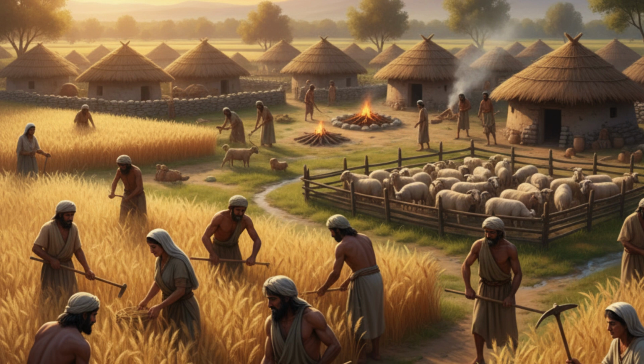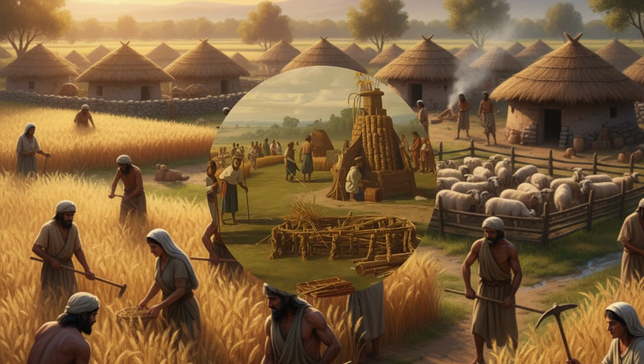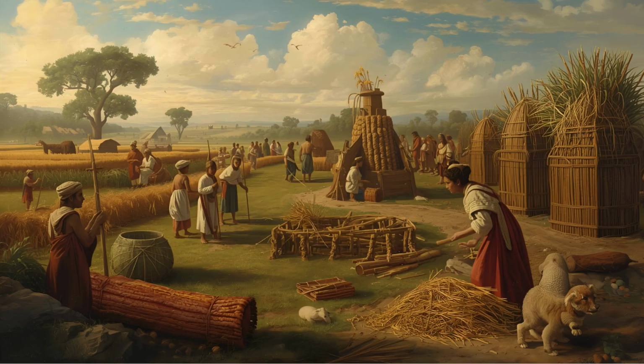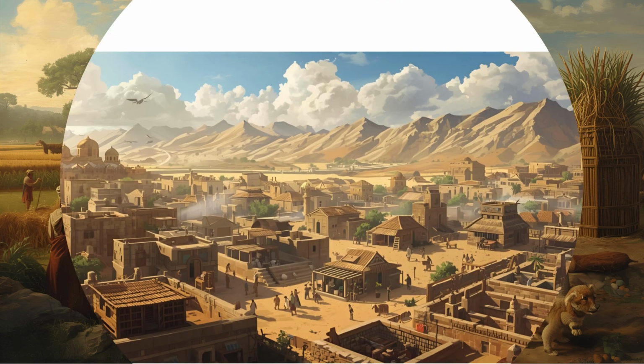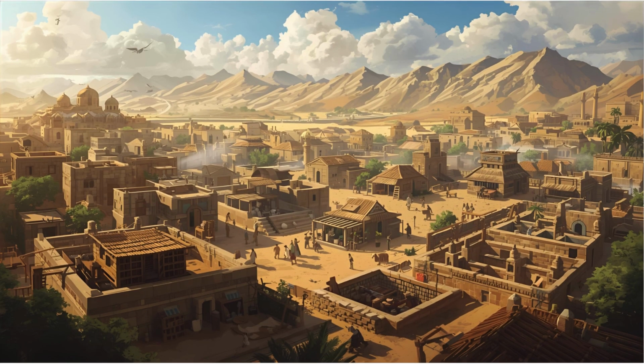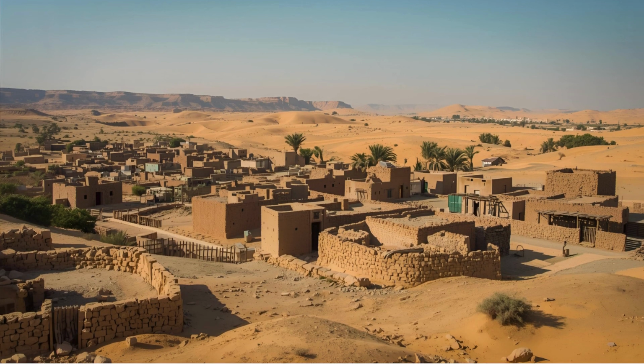Humans learned to grow crops like wheat, barley, and rice. This provided a stable, predictable food supply, which meant they no longer had to constantly move. Permanent settlements. With food security, people started building permanent homes and living in villages instead of constantly moving.